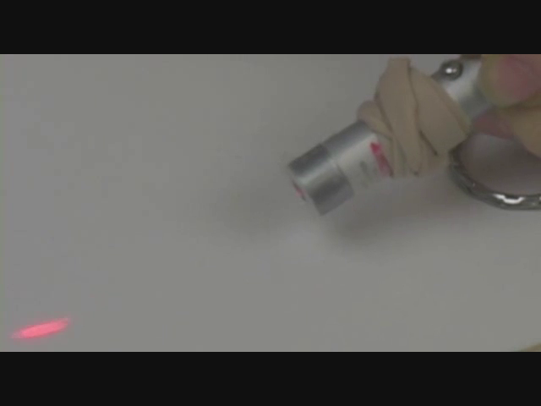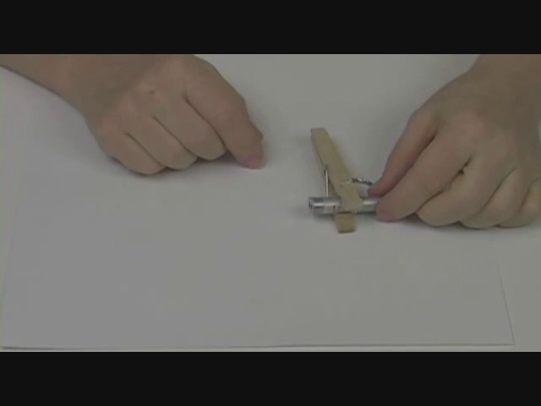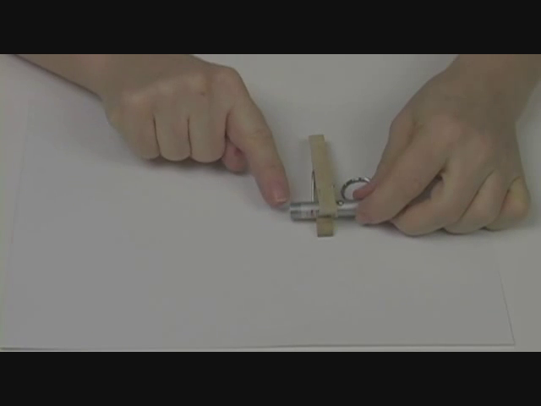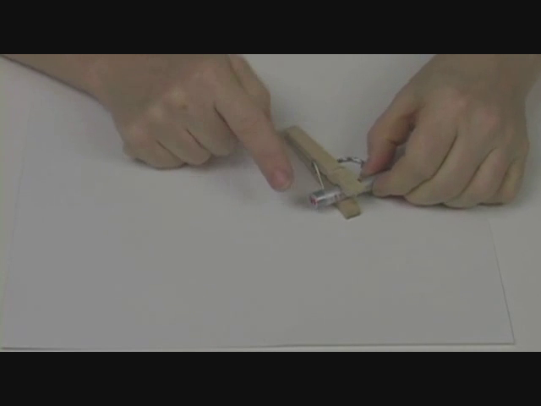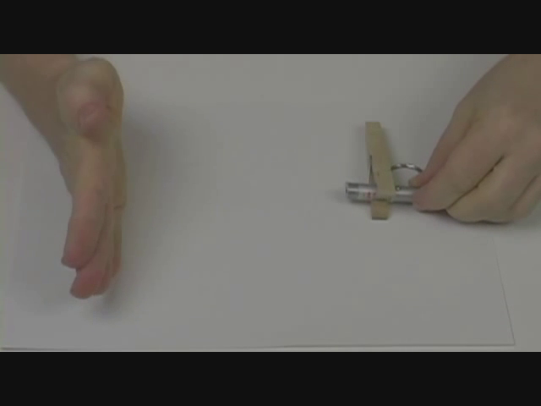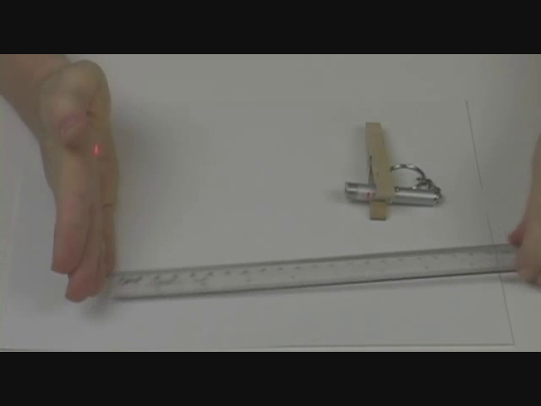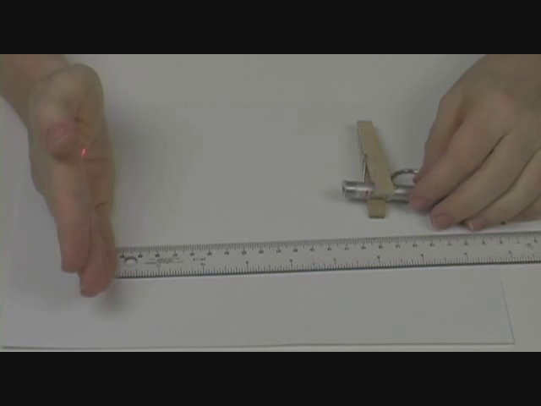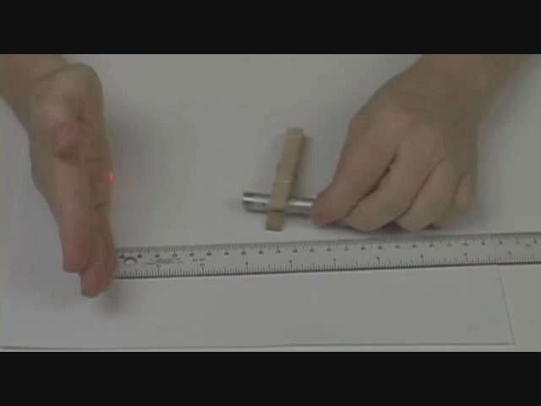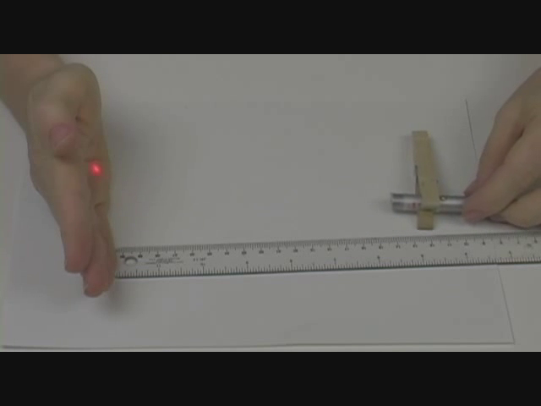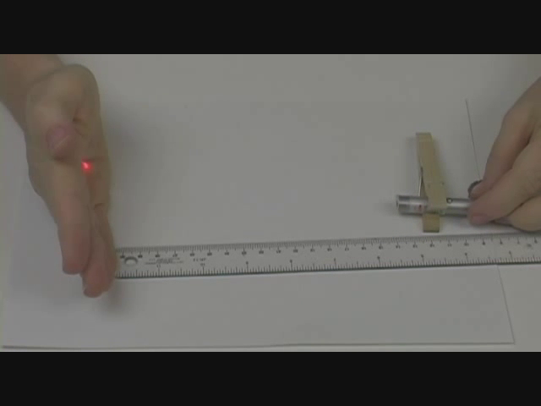Okay, so the next thing you want to do is set this up so this part of your laser where the beam is coming out is 1 meter away from a wall. Okay, so use your ruler to measure. A meter, by the way, is 3.28 feet. And so measure out that distance and set your laser so it's that far away.